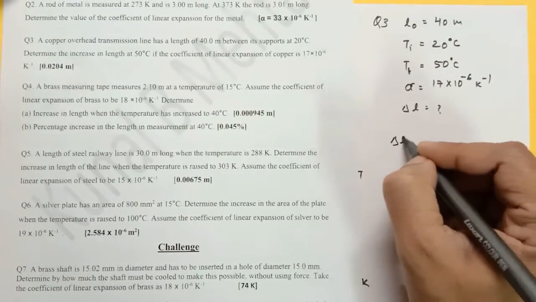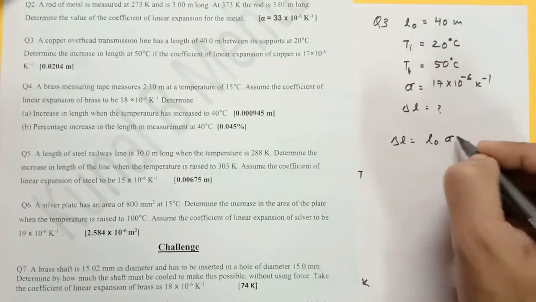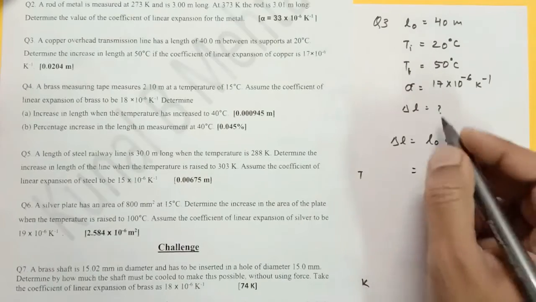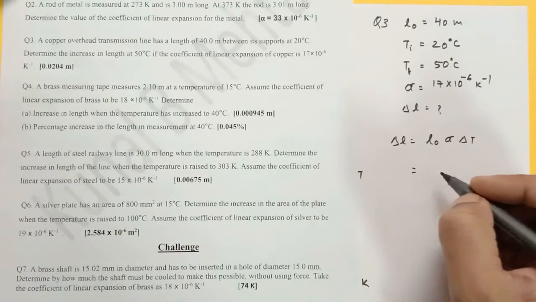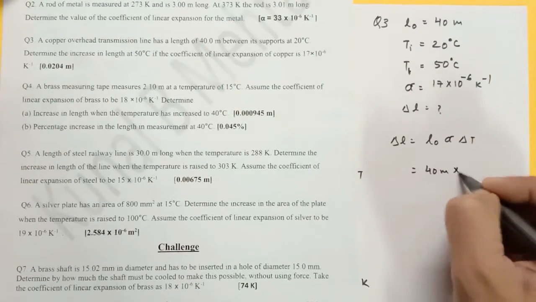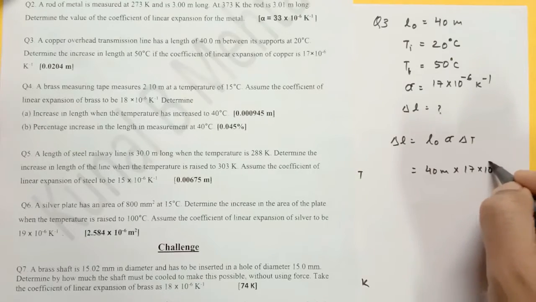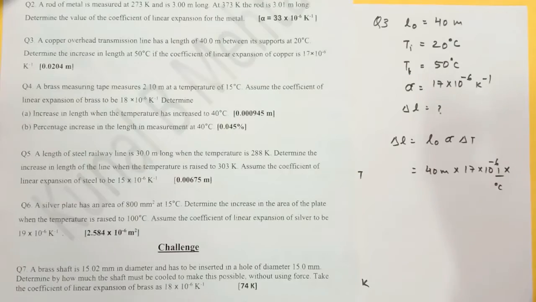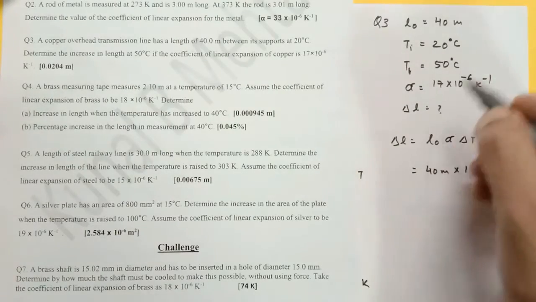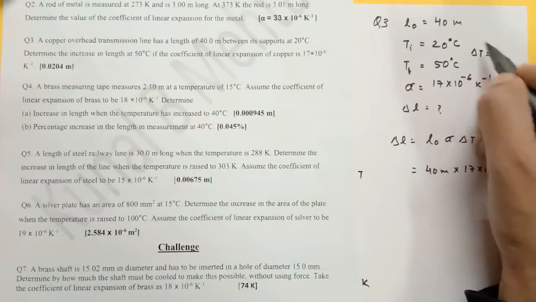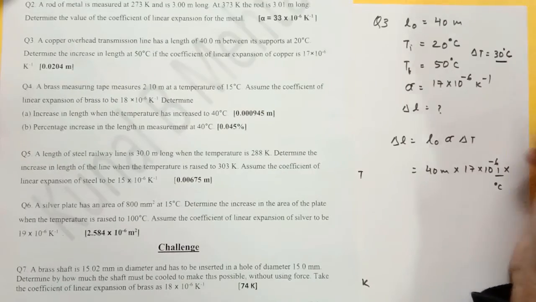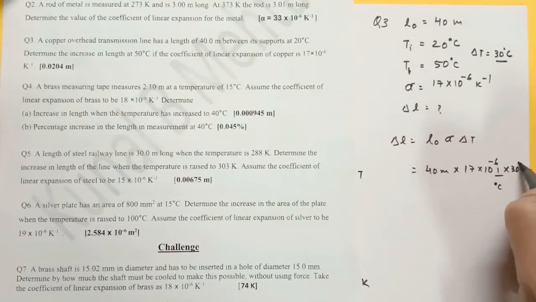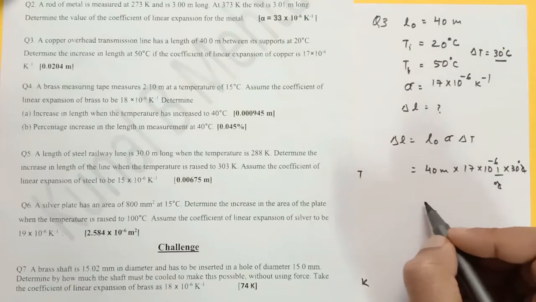So delta L is equal to, again, L0 alpha delta T. L0 value we are well aware about, 40 meter into 17 into 10 raised to minus 6, 1 upon degree Celsius or Kelvin, doesn't matter, multiply by delta T, the increase in the temperature. So final temperature minus initial temperature is 30 degrees Celsius. So 30 degrees Celsius, degree C getting cancelled.